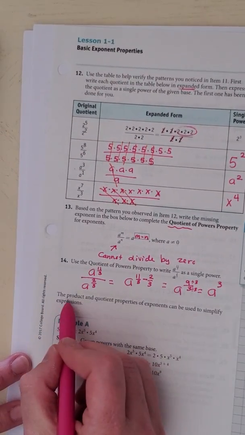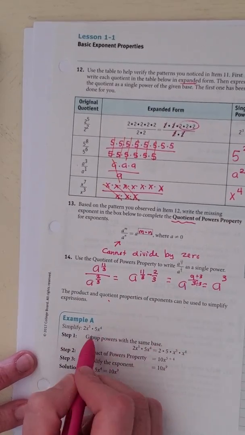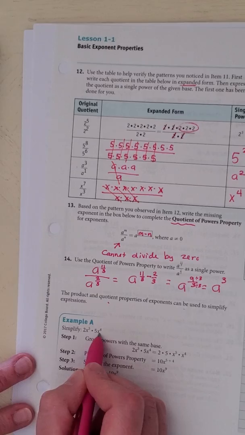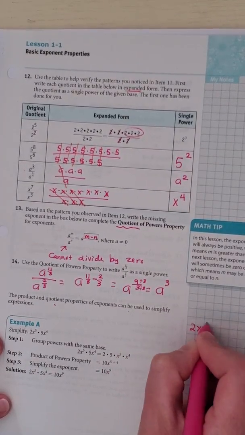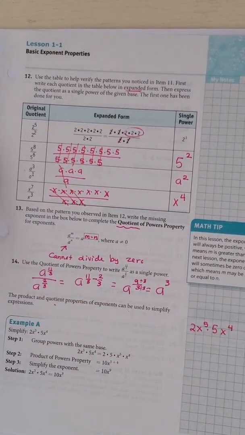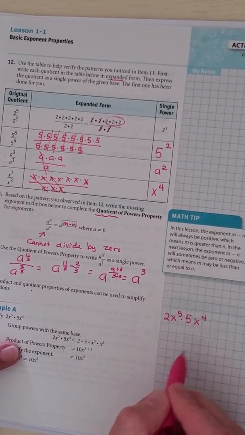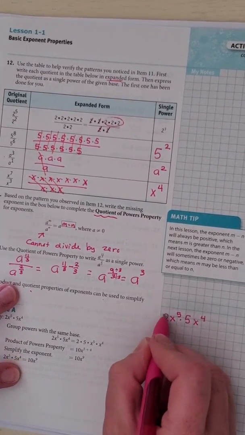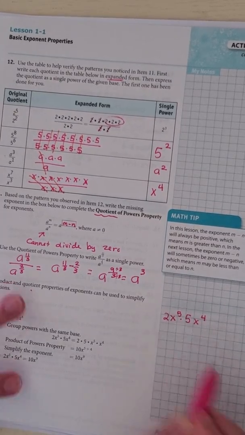All right, so the product and quotient properties can be used to simplify expressions. Now, we have this expression. I'm going to write it off to the side. We have 2x to the fifth times 5x to the fourth. Now, something that students do, a common error, is they'll think that they need to distribute. But remember, distributing is only over addition or subtraction. I don't see any addition or subtraction.